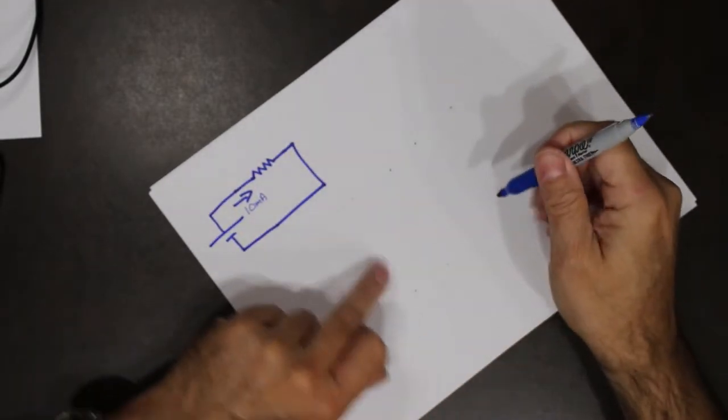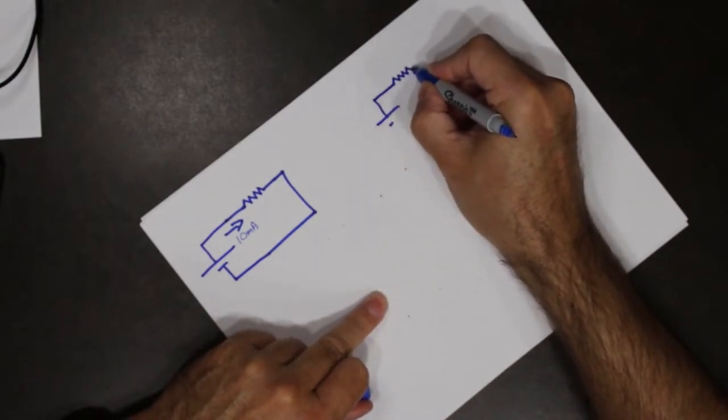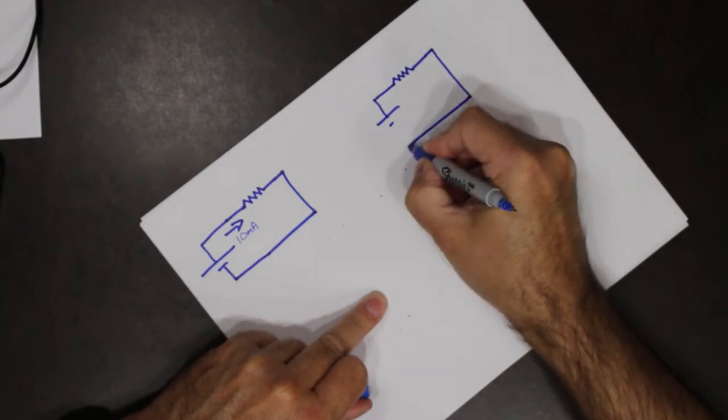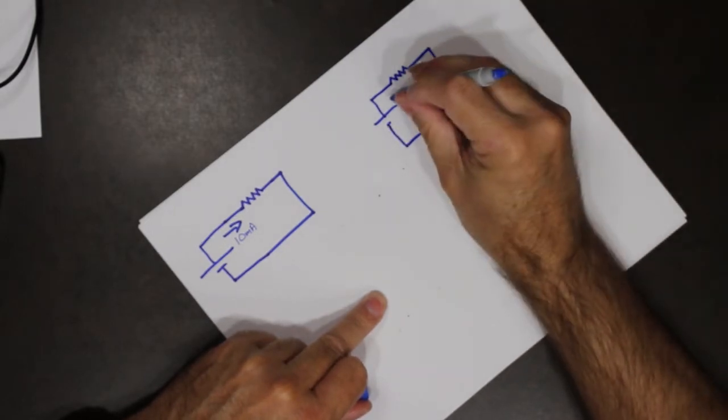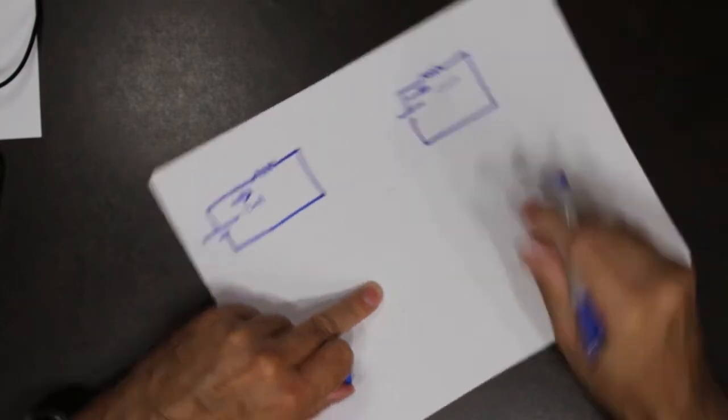So 10 milliamps through that one. Then I have another resistor somewhere else that also has 10 milliamps.